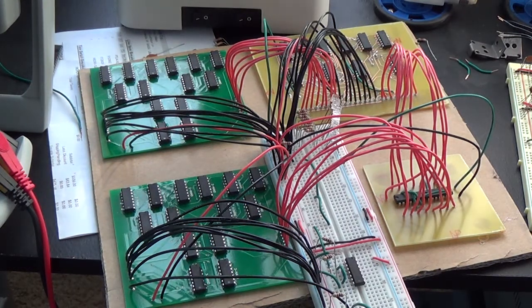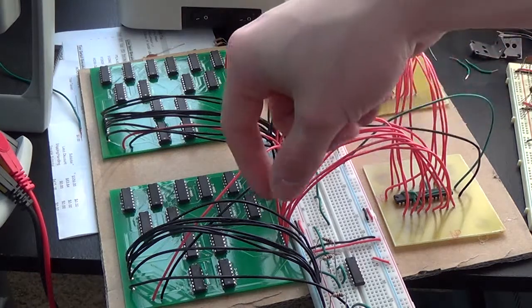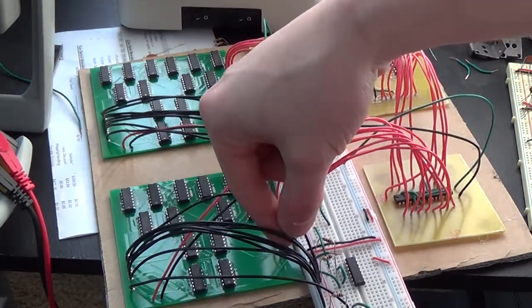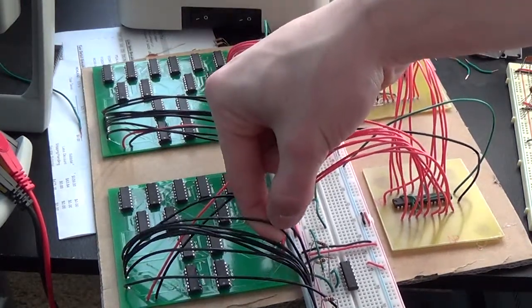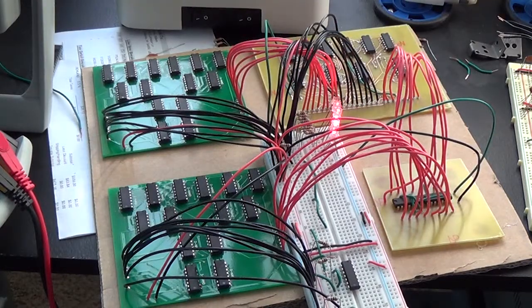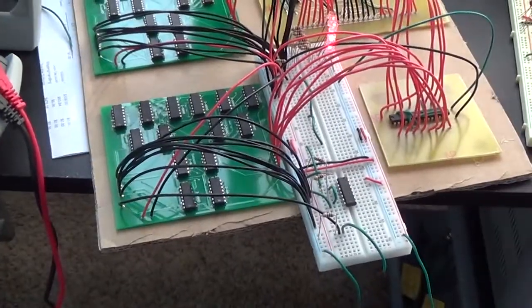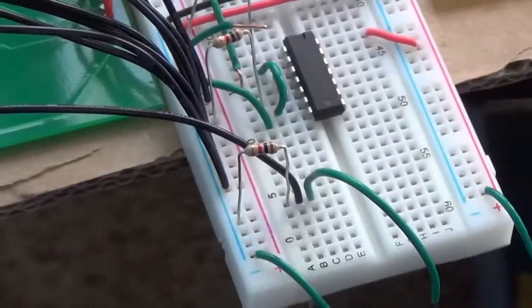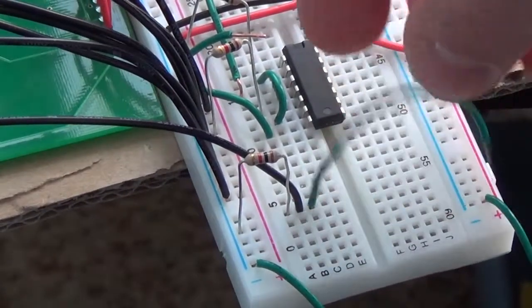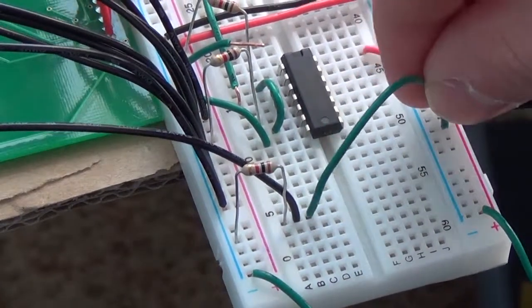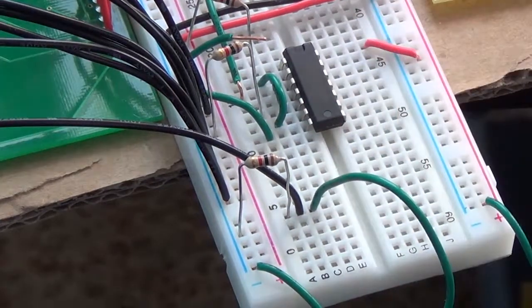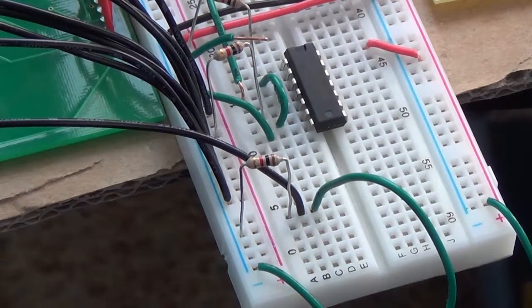So I'm going to supply power to this. I'm going to set the B input to B register to 1. Now that I changed the data for the B register, I still have to pulse enable high, otherwise it's still going to hold what it was previously holding. So now the B register is storing a value of 1.